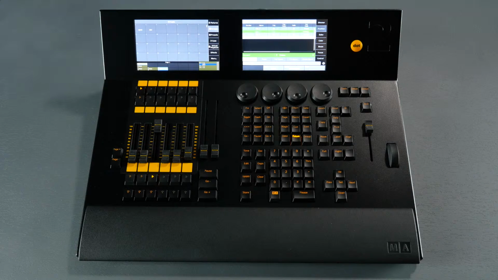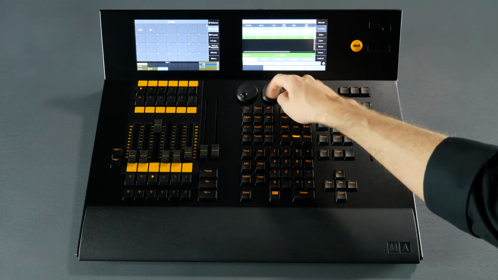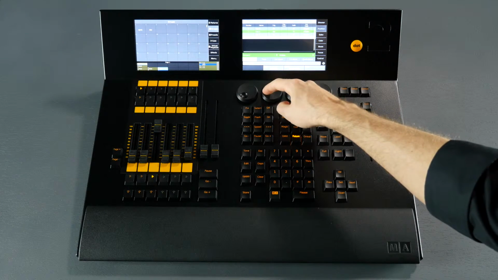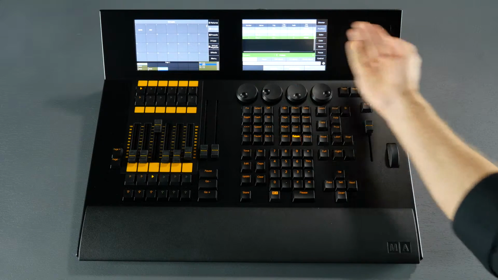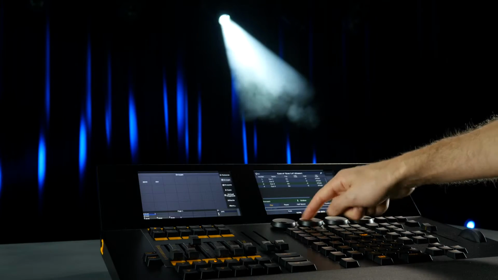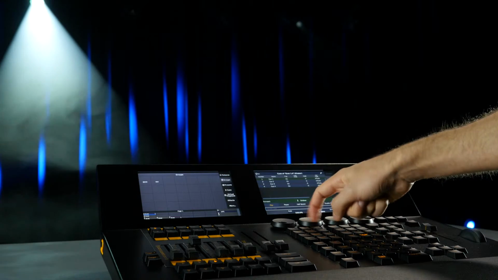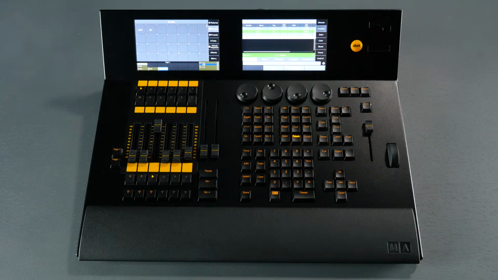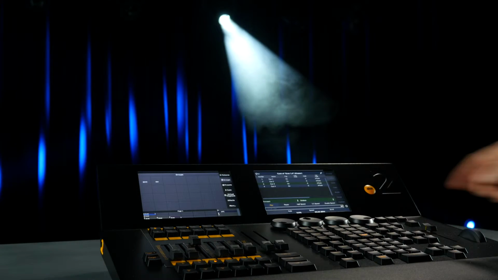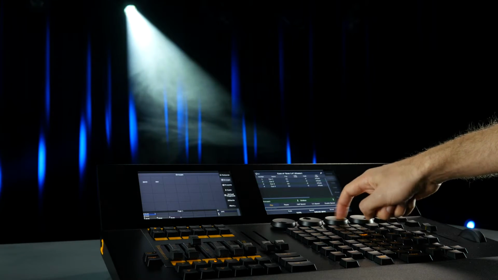The second wheel, fade, will vary how the chaser transitions from queue to queue. At 0%, the queues will snap instantly from one look to another. At 100%, it will fade evenly between the queues. We can use the third wheel to vary the speed of our chaser, measured in beats per minute.